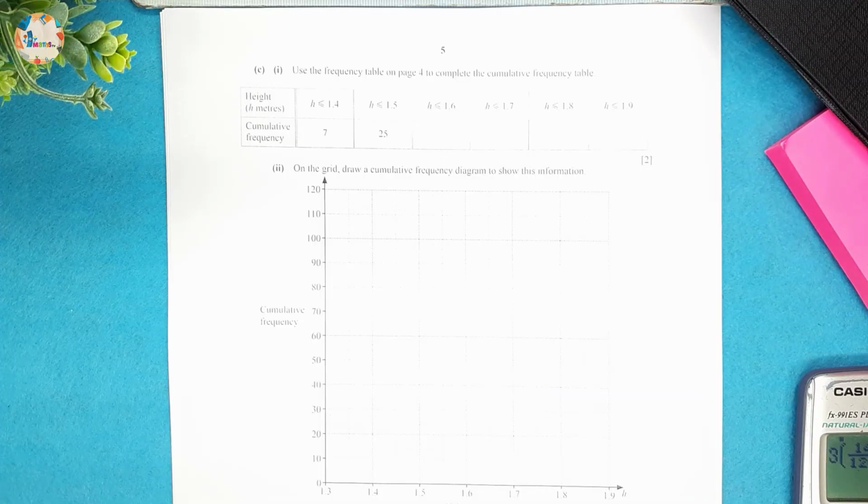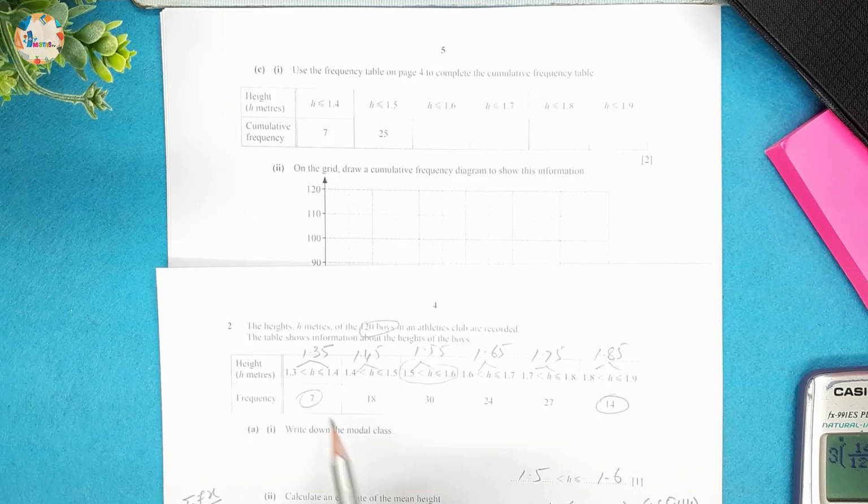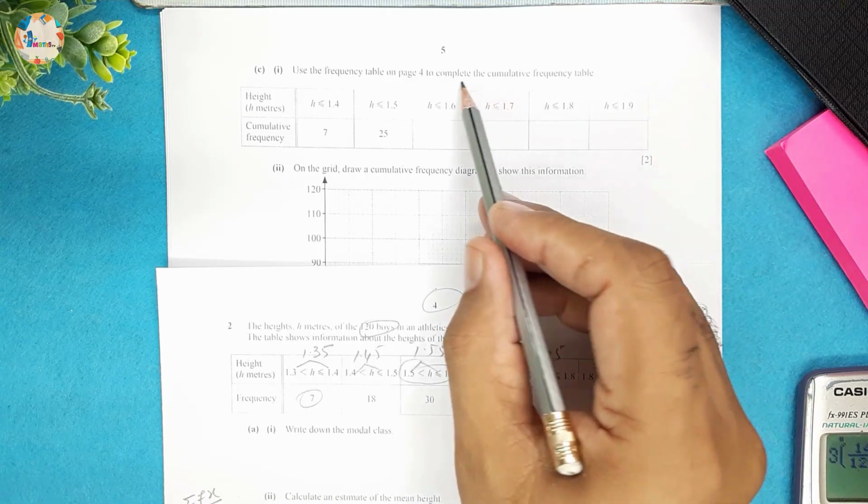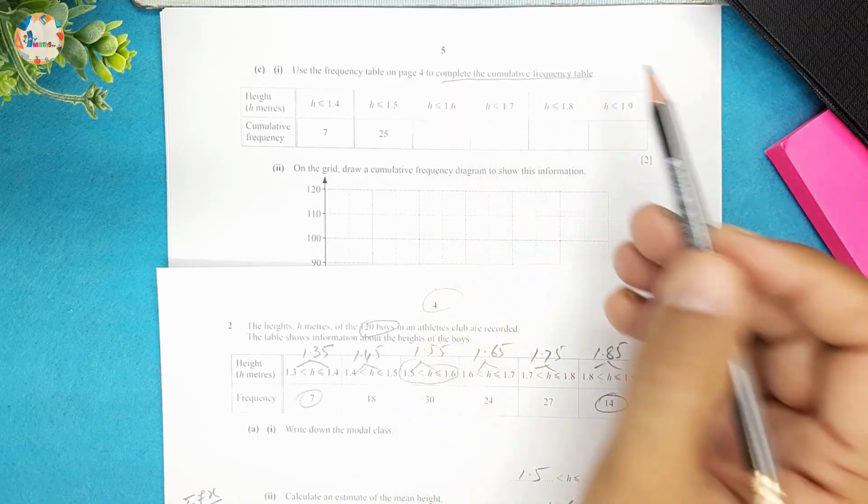Part c: use the frequency table on page 4. This is page number 4. This is the frequency table which we have to use, and we have to complete the cumulative frequency table.